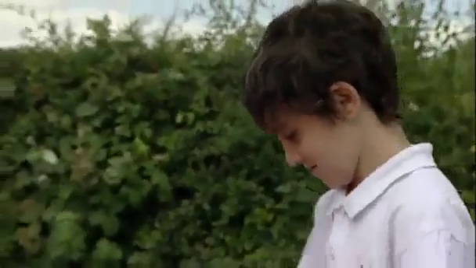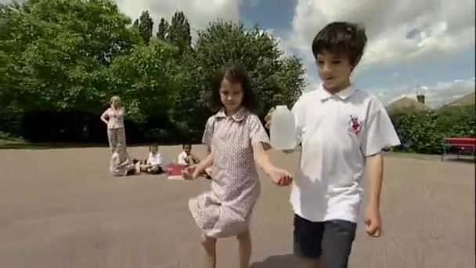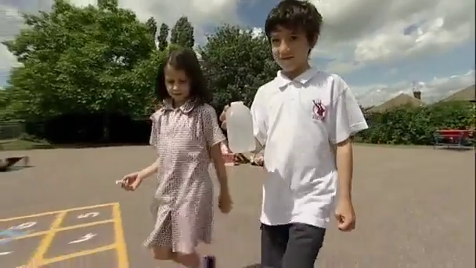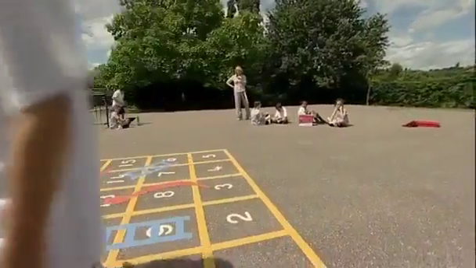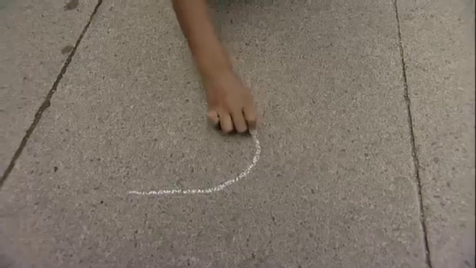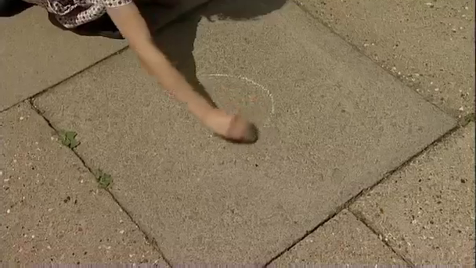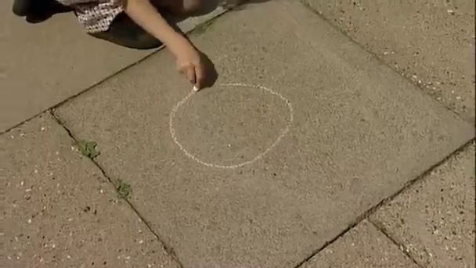Once the children have made a decision about their containers, they need to make an estimate of the amount of capacity in each one. To do this, they can take a piece of chalk and draw a circle which they feel will be the size of the puddle that the liquid in the container will create. Just a word of caution, they will need to find a nice level surface.